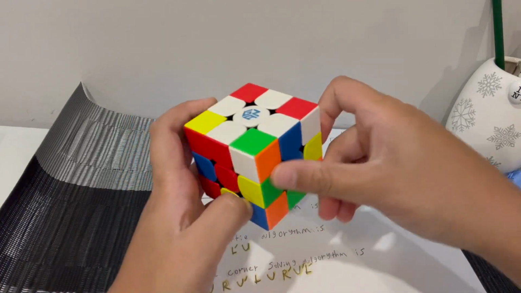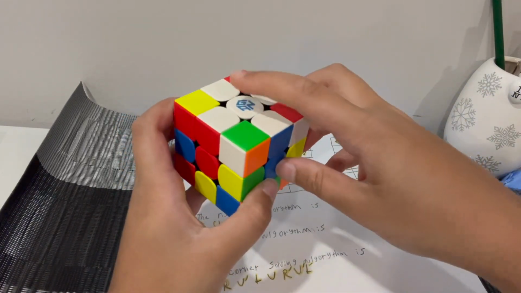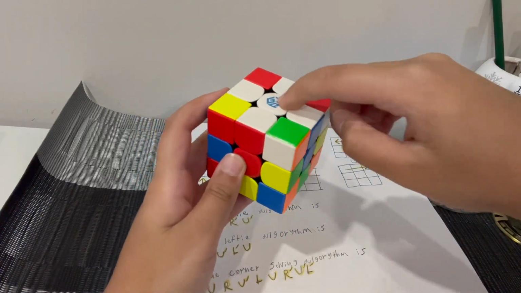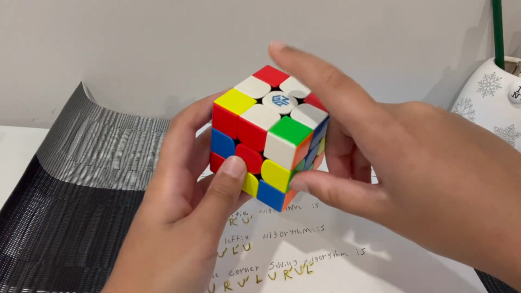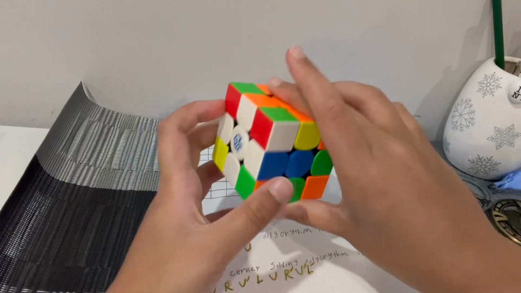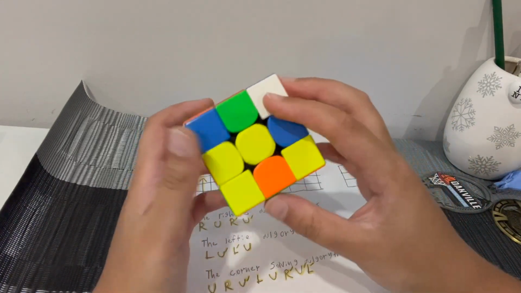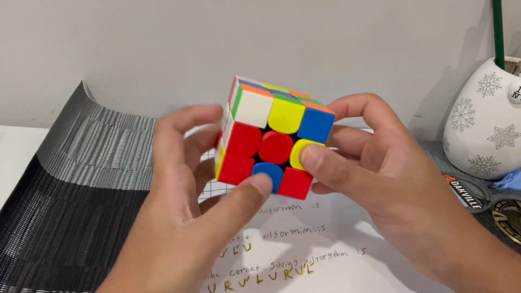So let's start with the red, blue, and white centerpieces. So since this is red, blue, and white, we're gonna wanna find a corner piece that's white, red, and blue. White, red, and blue. So let me look over the cube. See, I've already found this white, red, and blue piece over here.